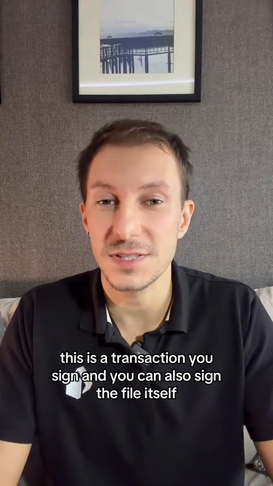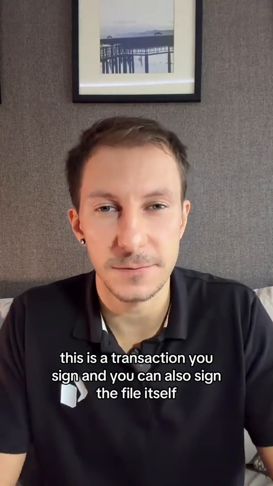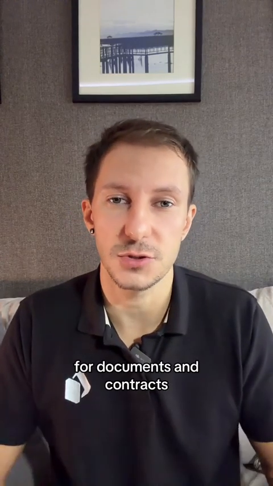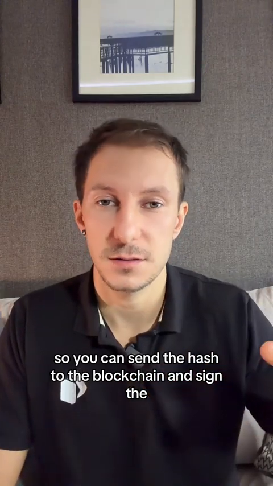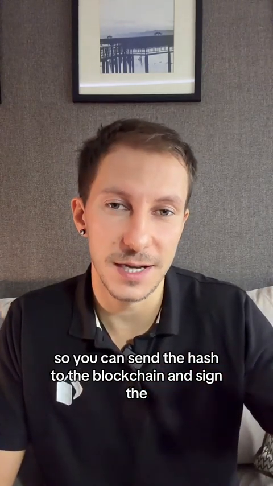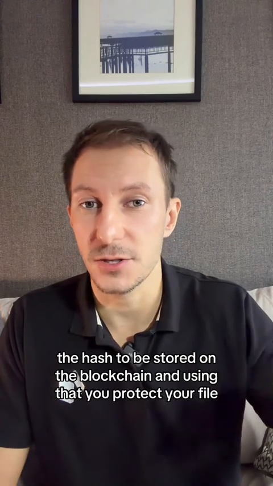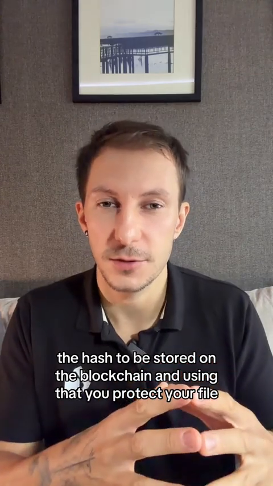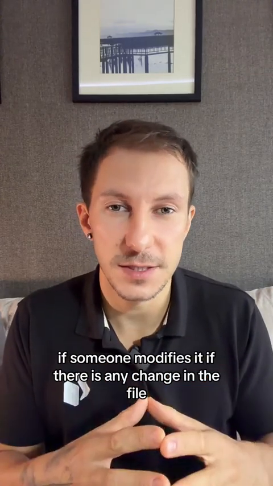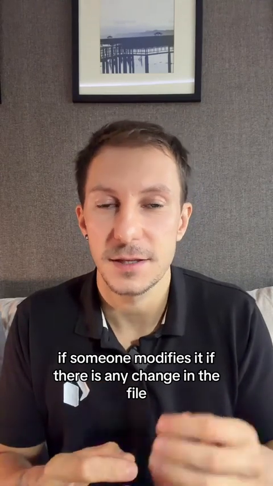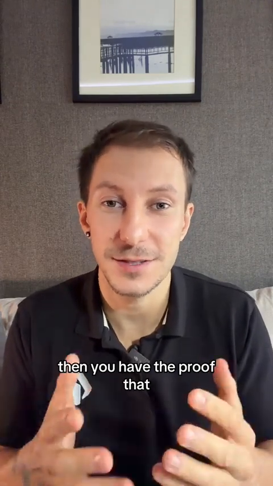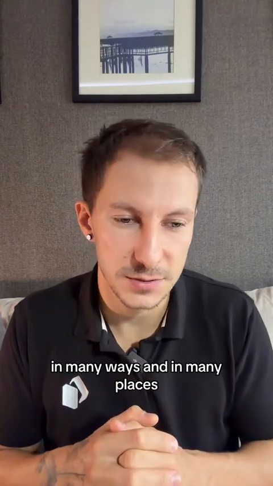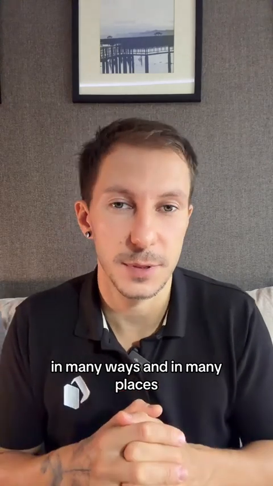And you can also sign the file itself, which is more of a feature for documents and contracts. So you can send the hash to the blockchain and sign the hash to be stored on the blockchain, and using that you protect your file. If someone modifies it, if there is any change in the file, then you have the proof that this is not the original file, and you can use it as a proof in many ways and in many places.